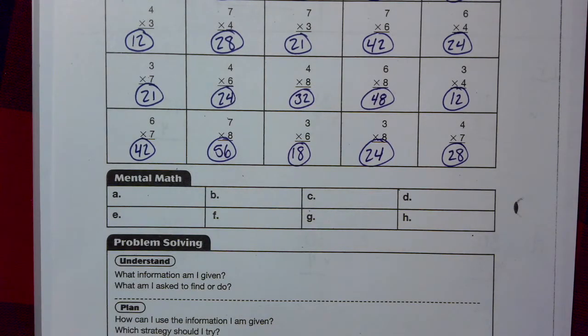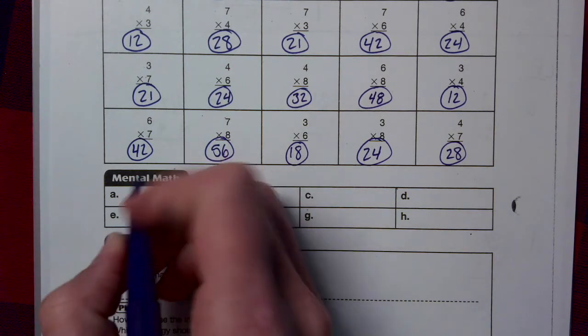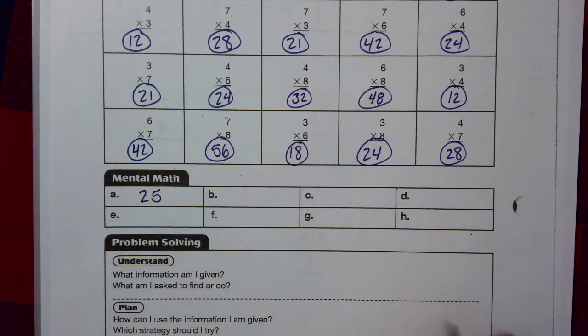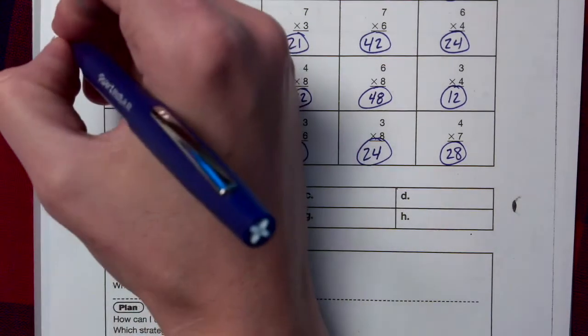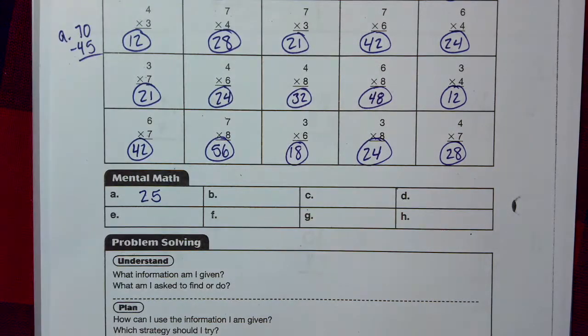Mental math. A. 70 minus 45. Well, 70 minus 40 would be 30. Minus 5 more would be 25. You can always do it out too. 70 minus 45, you'll get the same answer.